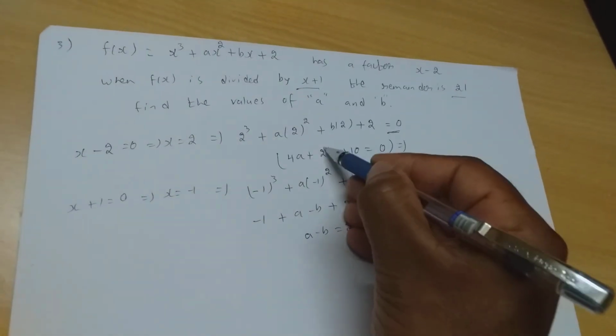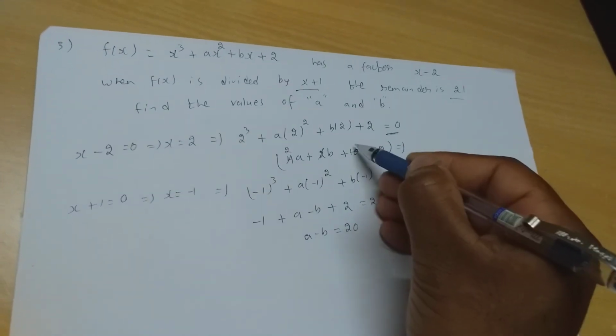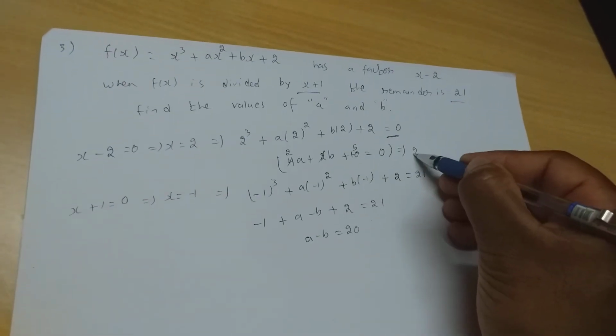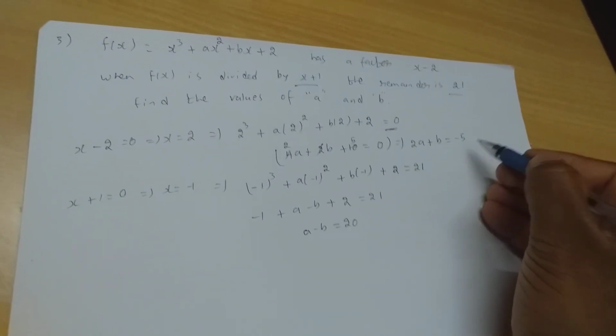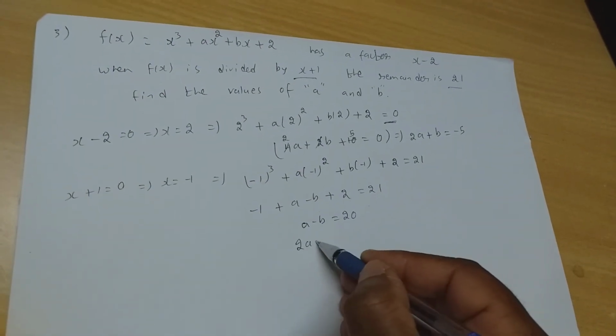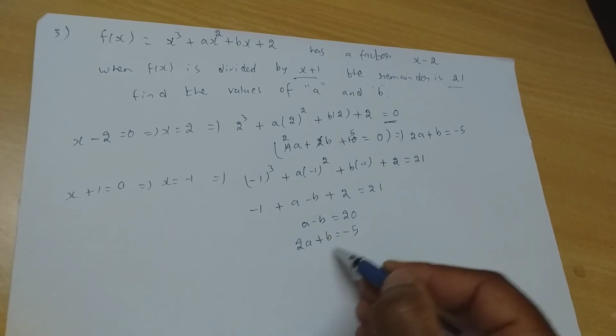Well, now I think in this step, each number goes in 2, I can cancel out with 2. And here it is 5. So what is the equation? 2a plus b. Send 5 to the other side, minus 5. Write it down over here. 2a plus b equal to minus 5.